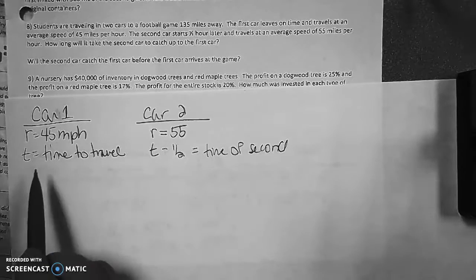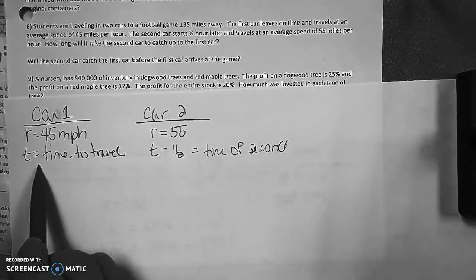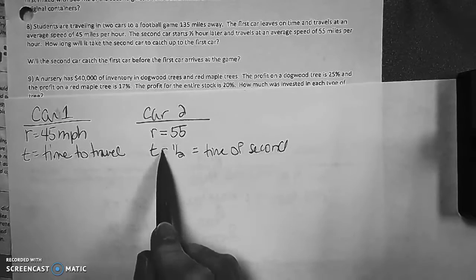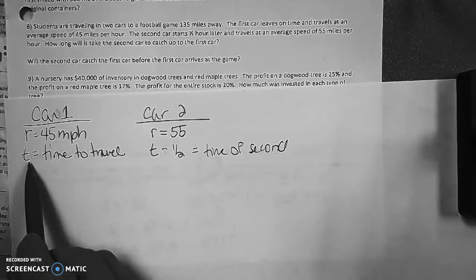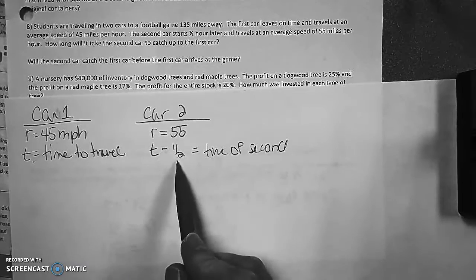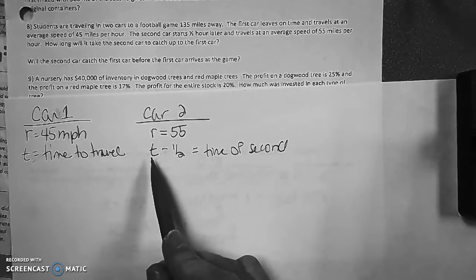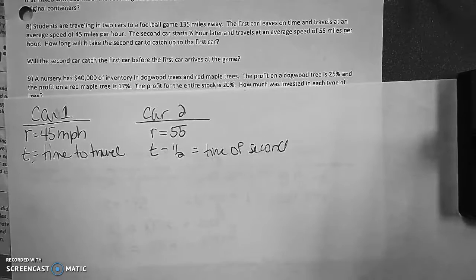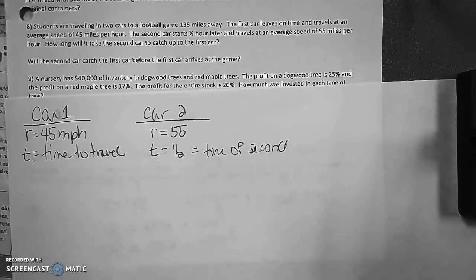So here's what you need to think about. If car 1 has traveled 1 hour, car 2 will have traveled half an hour, t minus 1/2. If car 1 has traveled 2 hours, that means to get the time for car 2, I would take 2 minus 1/2, and its speed is 55. So then the question is, how long will it take the second car to catch up to the first?